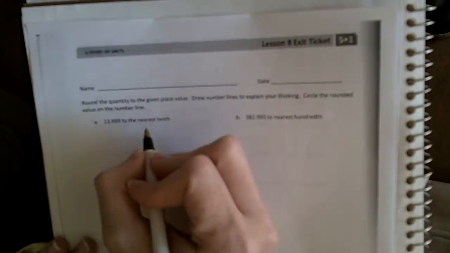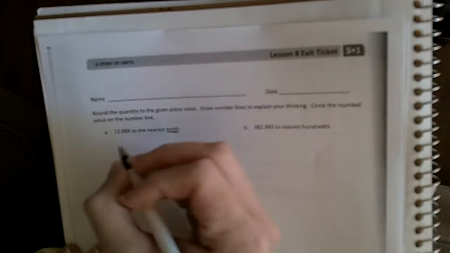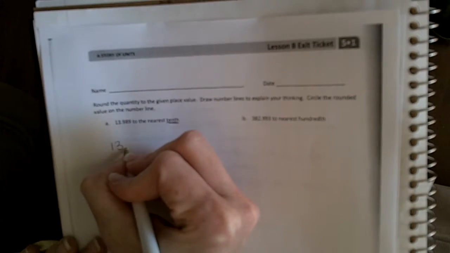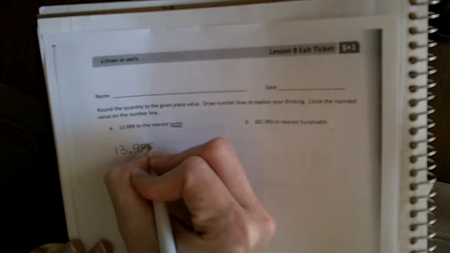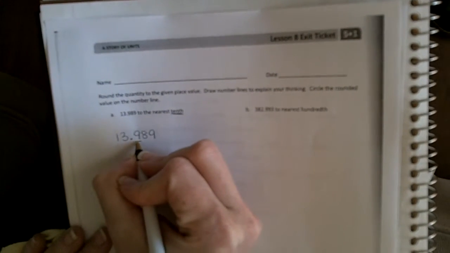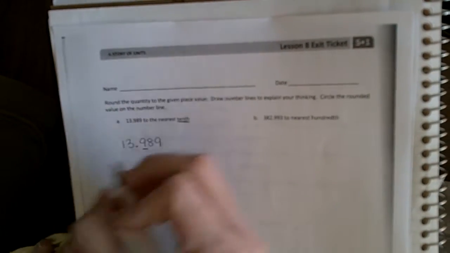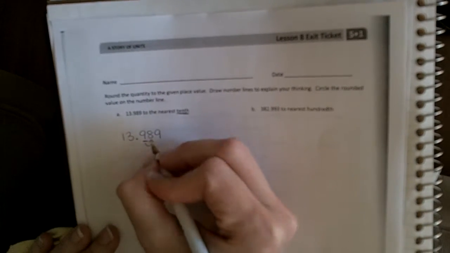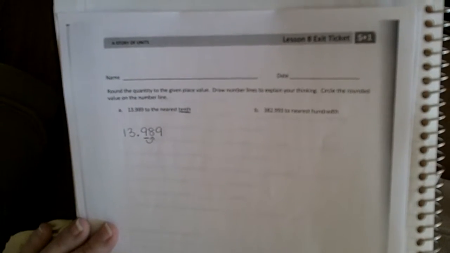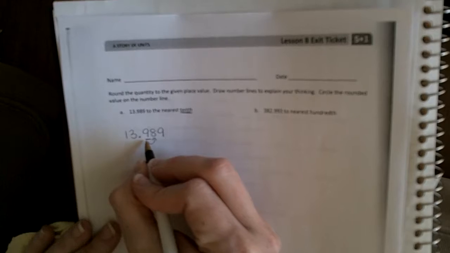And the last one, we are going to round these to the place value that is mentioned. So A says to round to the nearest tenth. So I'm going to rewrite this number. I'm going to underline my tenths place. I'm going to look next door. Is it 5 or more? Yes, it is, which means I'm going to add one more to this.